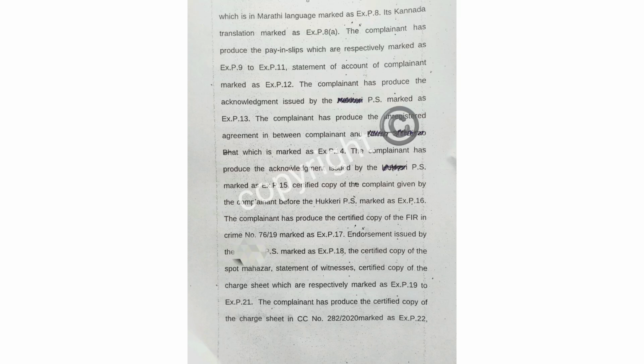The complainant has produced the pay-in slips, which are respectively marked as Exhibit P9 and Exhibit P11, and the statement of account of the complainant marked as Exhibit P12.